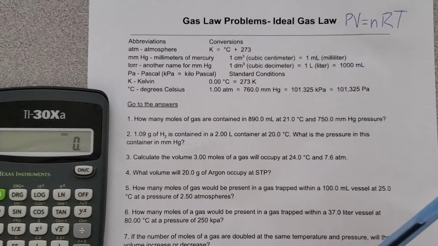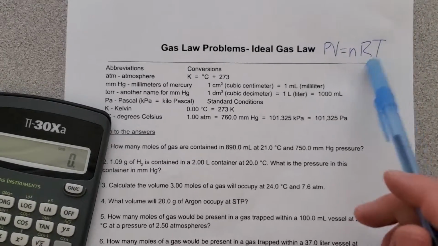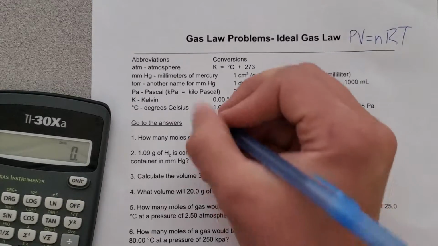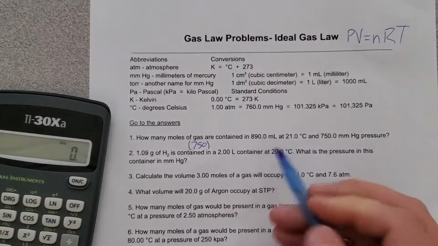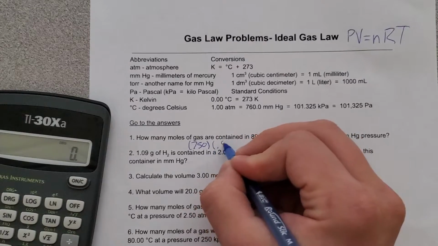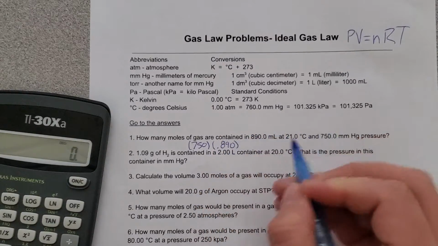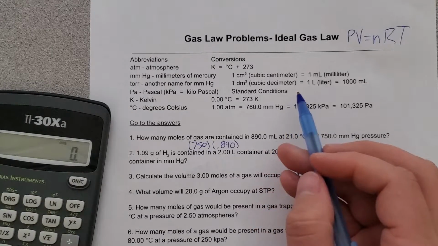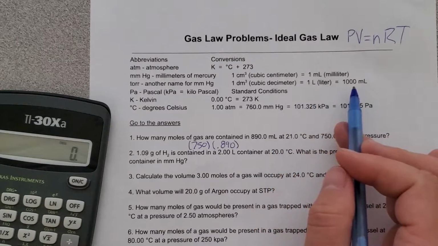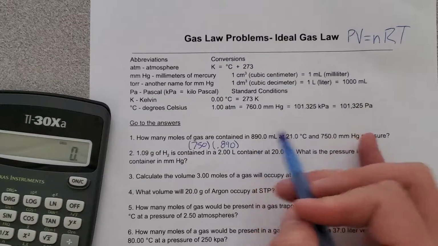Well, let's just write out our PV equals nRT. We got that, so let's just fill in the blanks. We have 750. Our volume is 890, so we'll make that 0.890 because we're converting milliliters to liters. And I think it's actually up here. Yep, 1 liter equals 1,000 milliliters, so you just divide this number by 1,000.